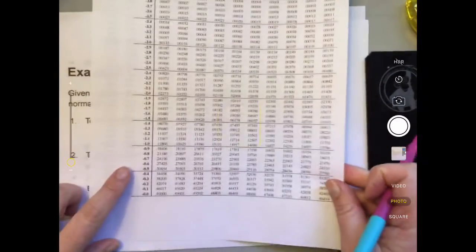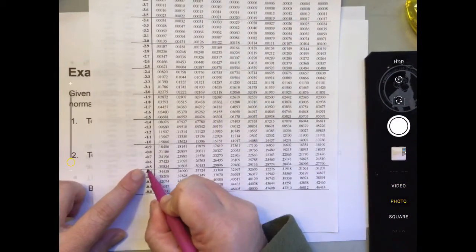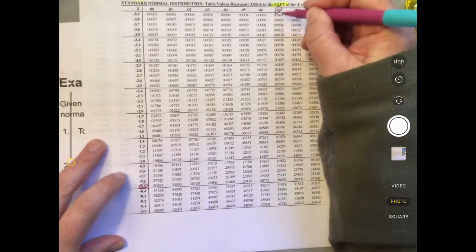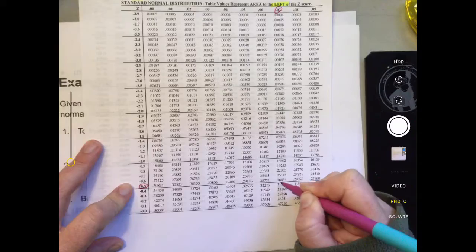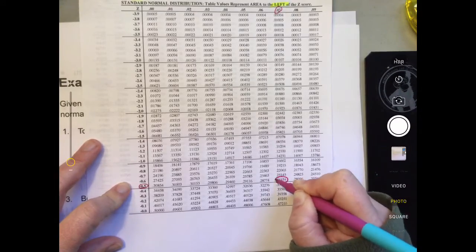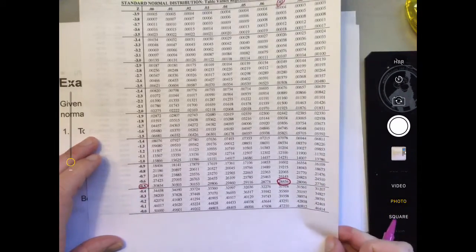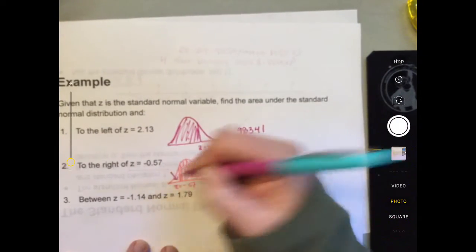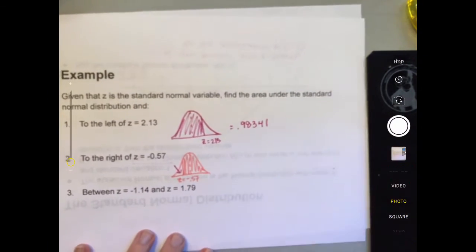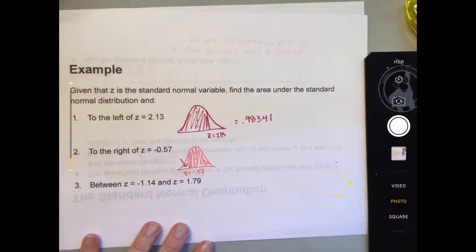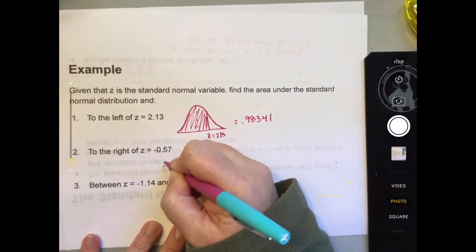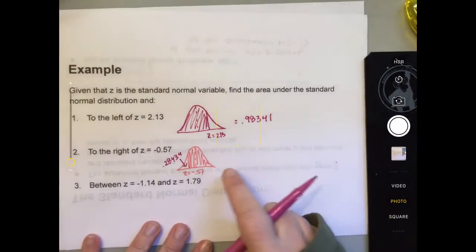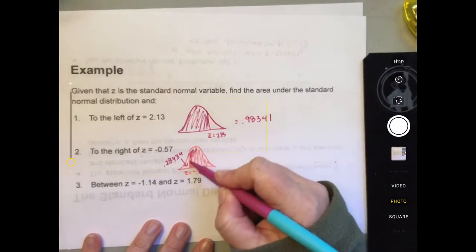Negative 0.5 is here, and then we've got to go to 0.7 is here and see where those meet up. It looks like right here, but remember that's giving me the area to the left of this z-score. So if I looked on my chart and found that, I can see that that area is 0.28434.